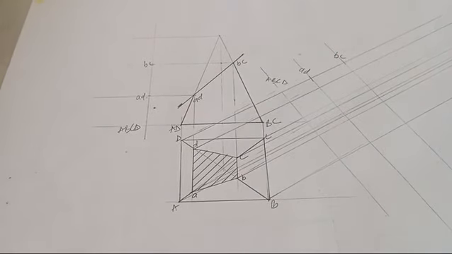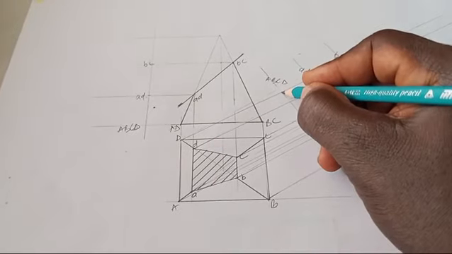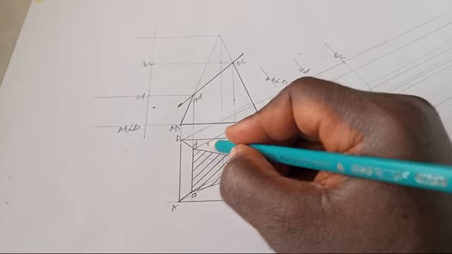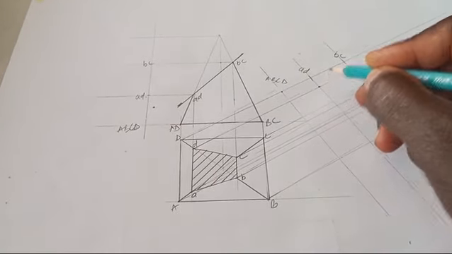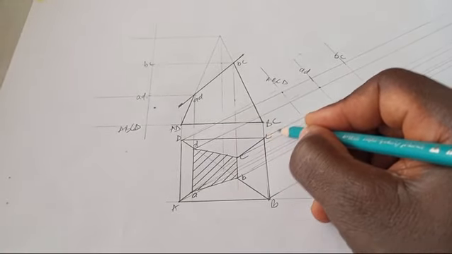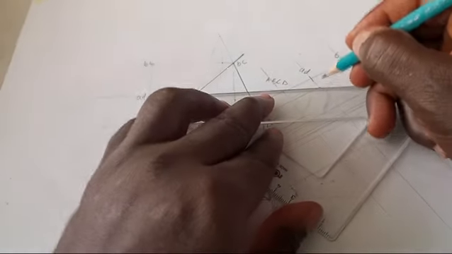Now let us connect them. This D here, at the bottom, is connected to what? Where is D? Our D is here, connected to this place. Now this is C. Where is C? So this one is connected here. Let me join that one once and for all.